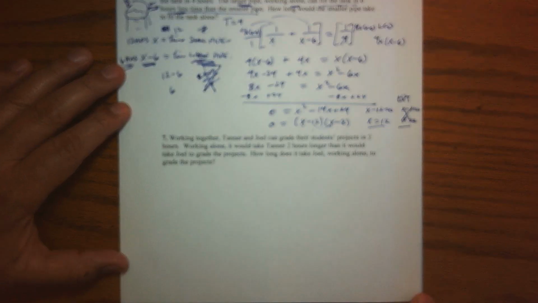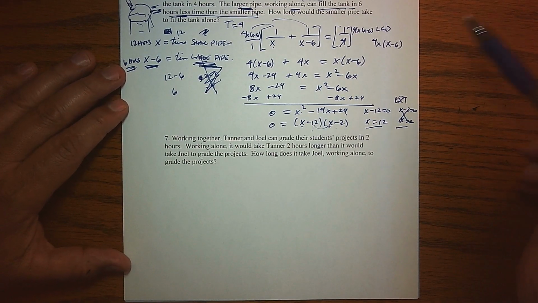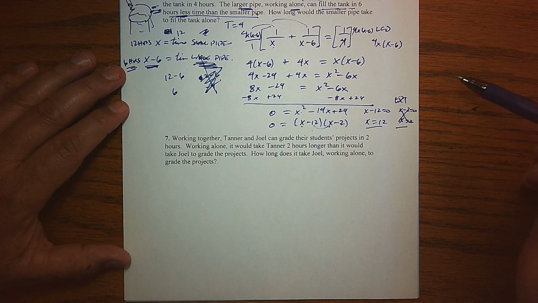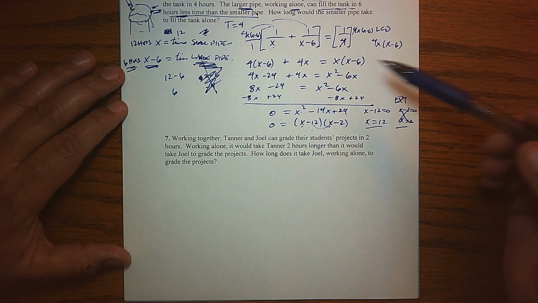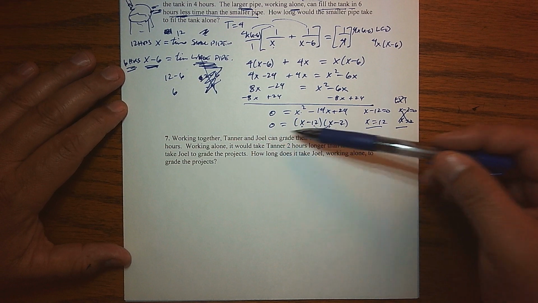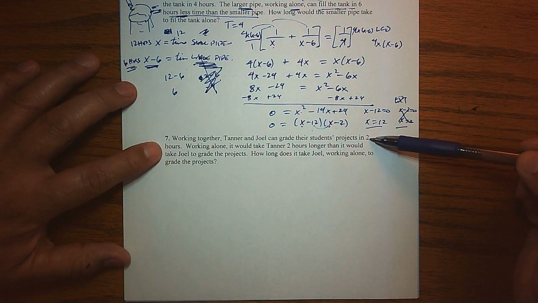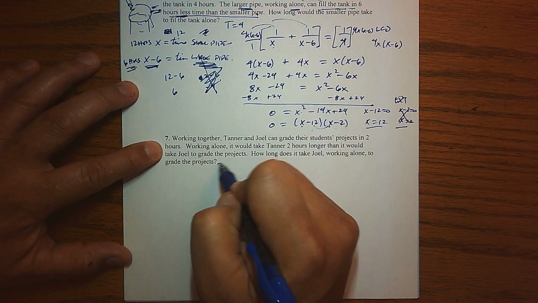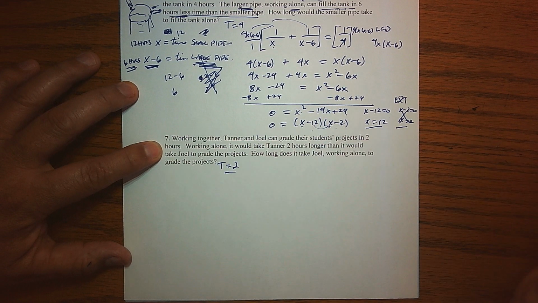Okay, so for this next word problem, again, we have our rate of work formula, and we just need to make sure we're labeling stuff. So working together, Tanner and Joel can grade their students' projects in 2 hours. So they just told us what capital T is, all right?